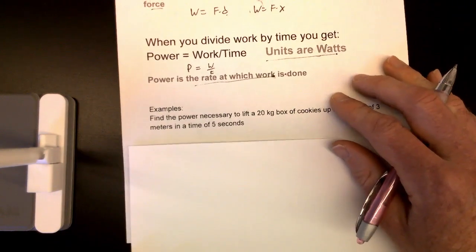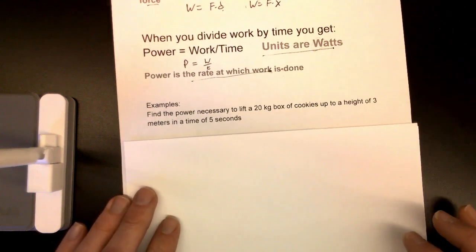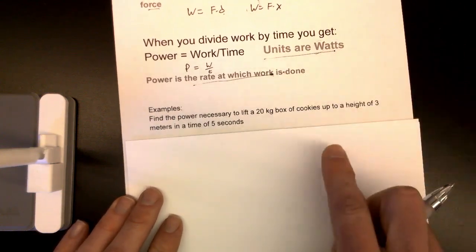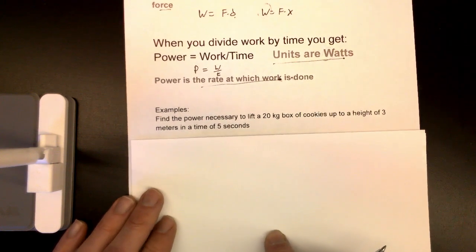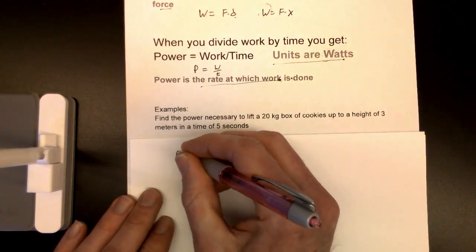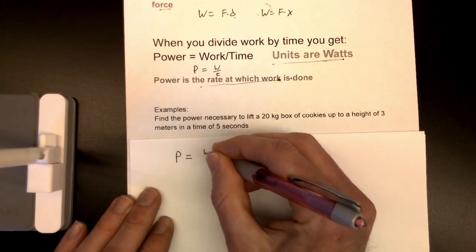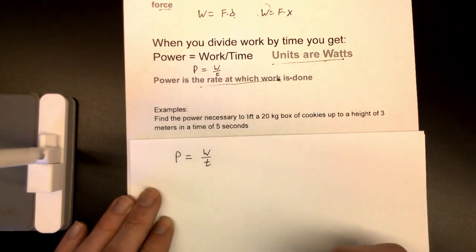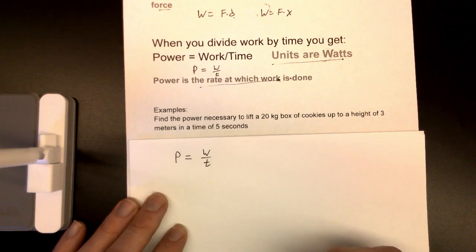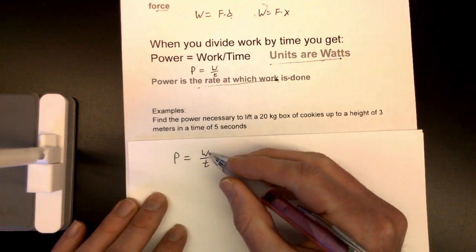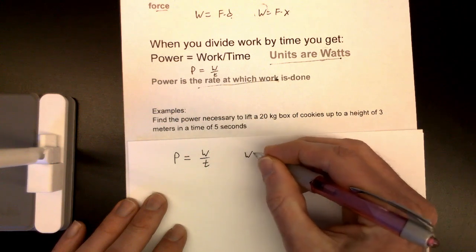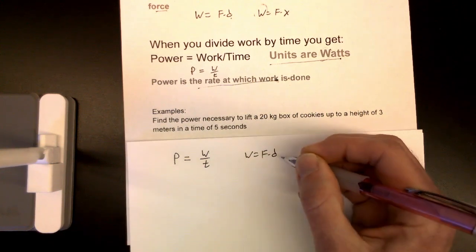So let's just jump into these examples, and then I'll solve them on a separate piece of paper down here. This one says, find the power necessary to lift a 20 kilogram box of cookies up to a height of 3 meters in a time of 5 seconds. Of course, if we're looking for power, we would write down this formula, power equals work divided by time. And in true physics fashion, you have to do one thing before you do the other. So in order to find the work, it's going to be force times distance.